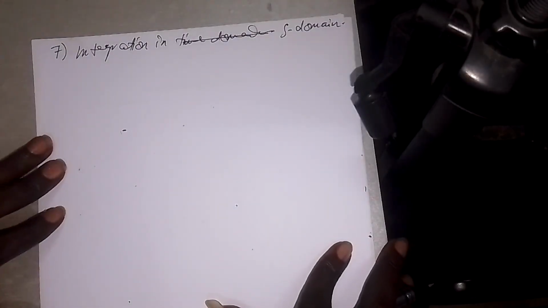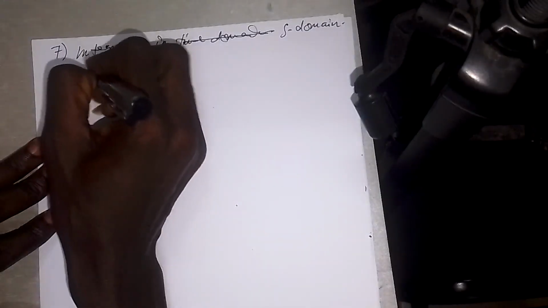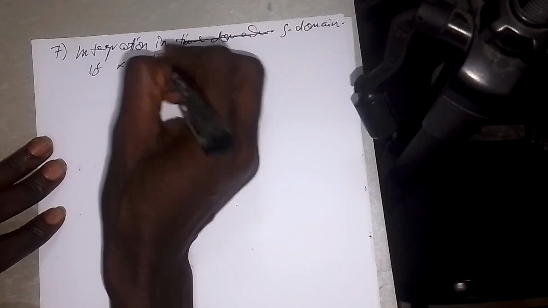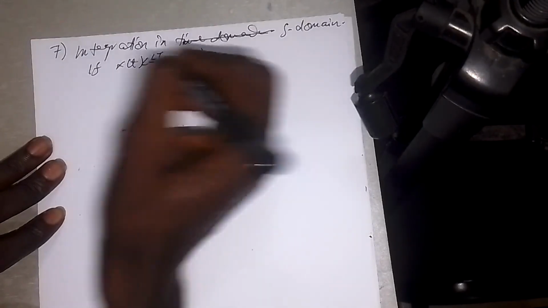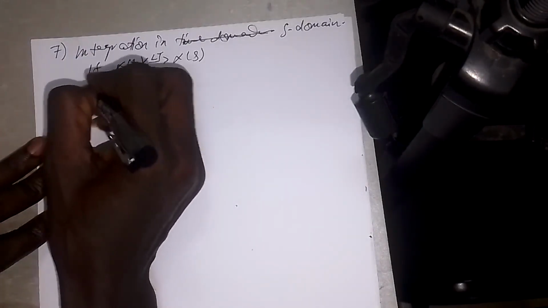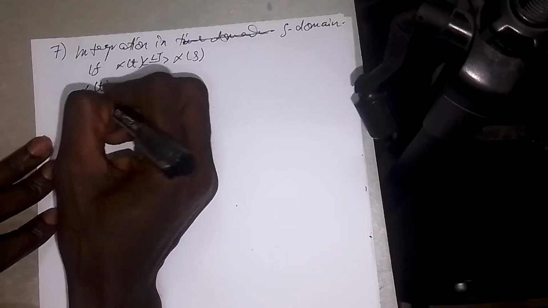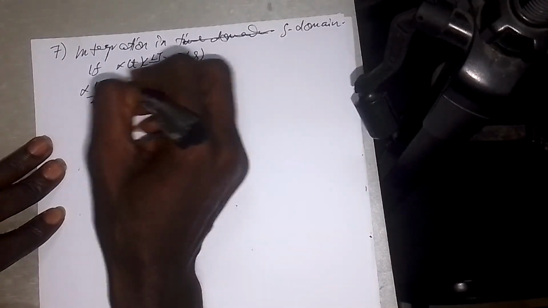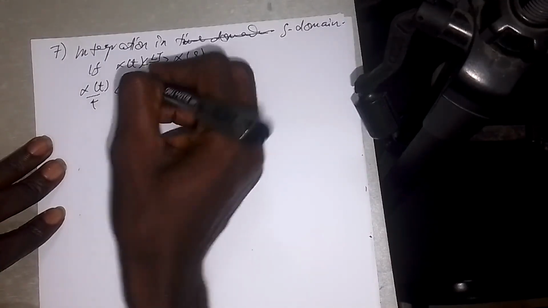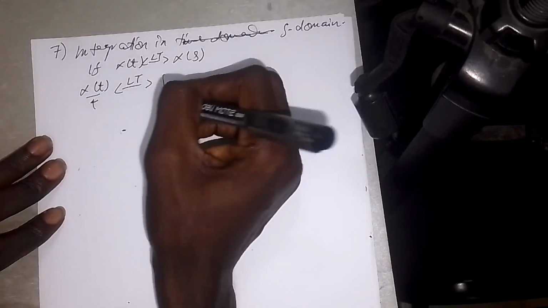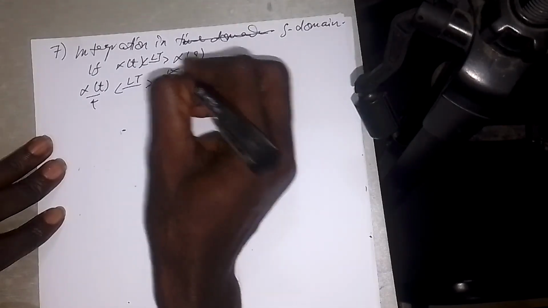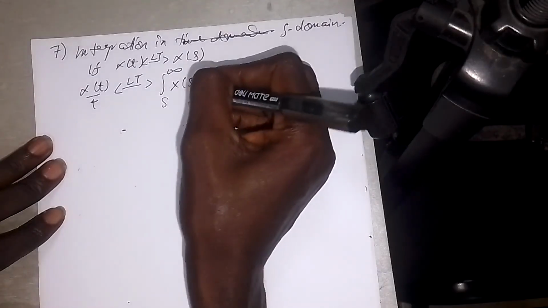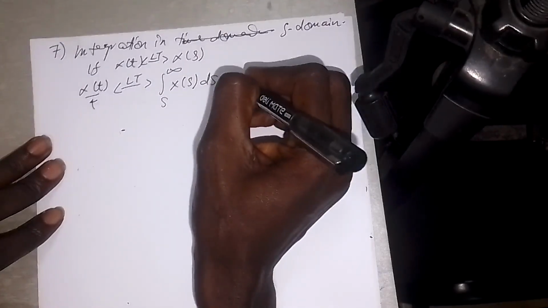So now integration in S domain. If x of t gives a Laplace transform of x of s, then x of t over t will be equal to the Laplace transform, here in S domain, integral from s to infinity of x of s ds.